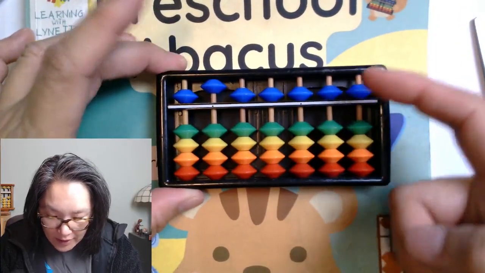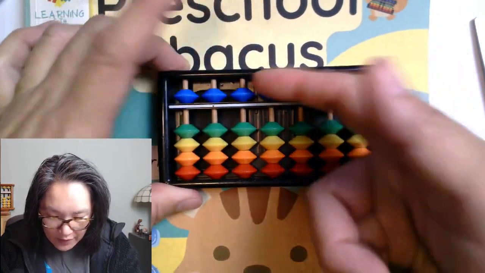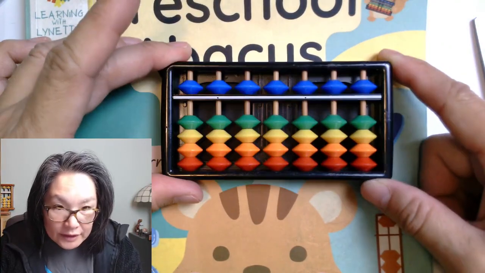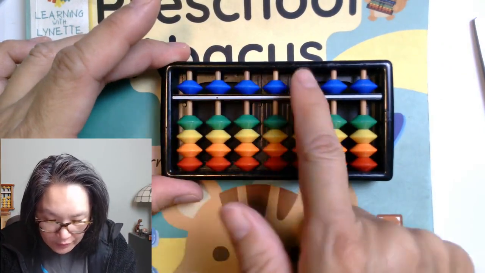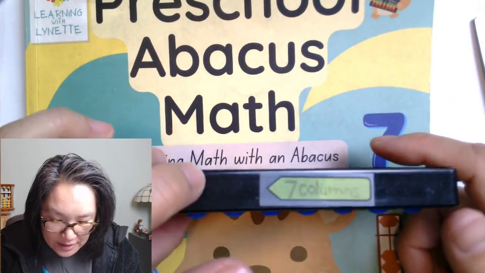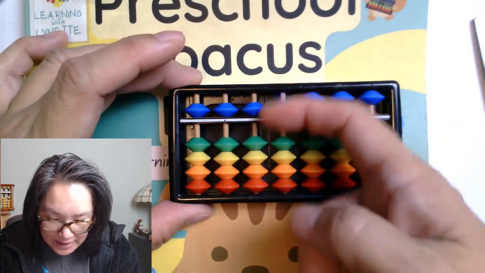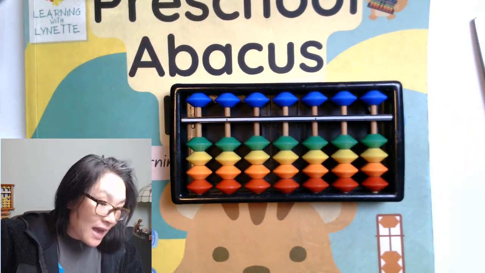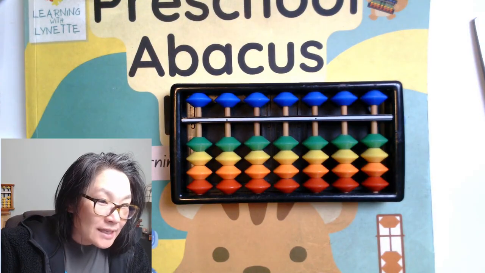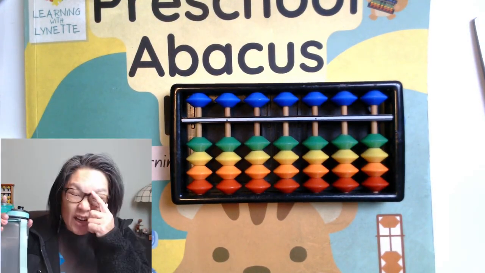These are all 5. This is a value of 5. These are all 5. 1, 2, 3, 4, 5, 6, 7. And this is a 7-column abacus. This abacus is a math tool. This math tool helps us add, subtract, multiply, and divide. It's kind of cool.